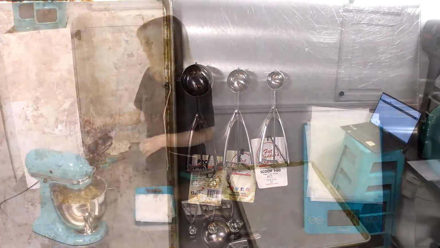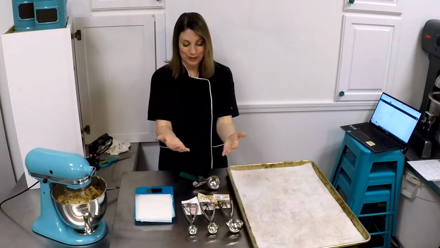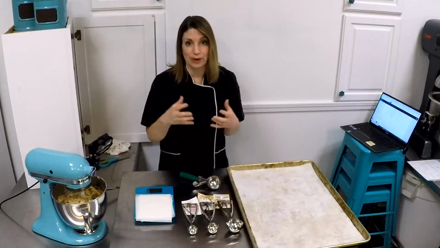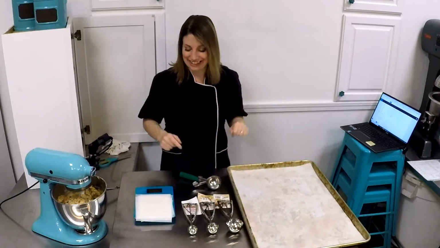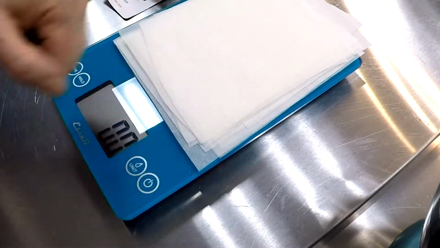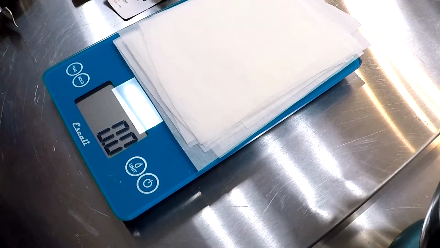The easiest way is to weigh the batter that comes out of it. And then we're consistent from this point on. So we know our scoops are always going to weigh a certain amount, right? Let me show you on the scale what that looks like. So I have my scale and I've cut some parchment. I've got my cookie dough hanging out over here.